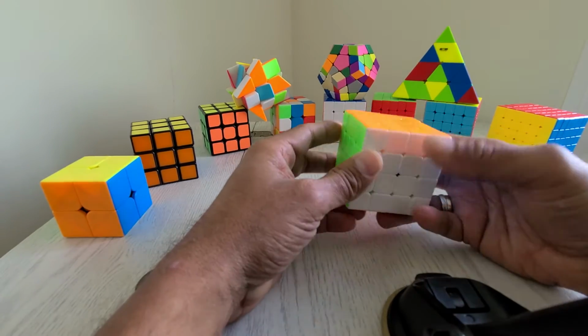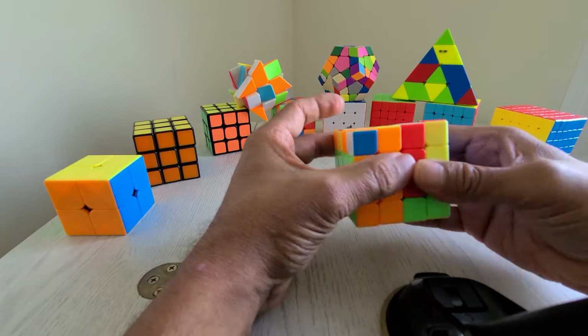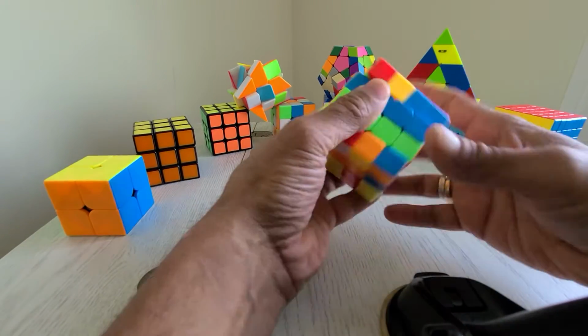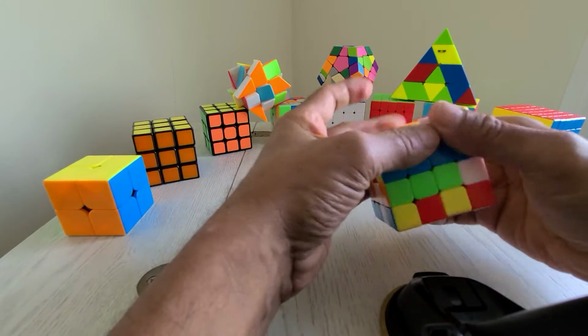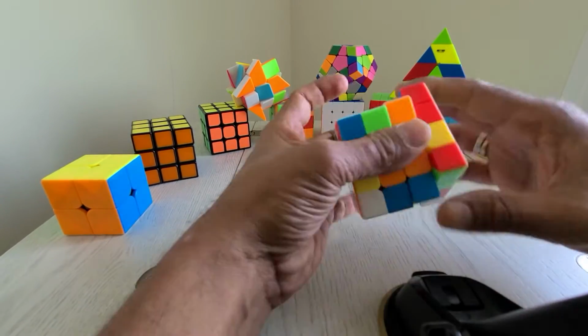Hey guys, welcome back. As I said, I'm going to scramble this. This is a 4x4 solution that we're going to talk about today, and you'll see that I'm trying to scramble it in such a way that you will not be able to fix it easily. At the same time, we have to go through how these are solved.